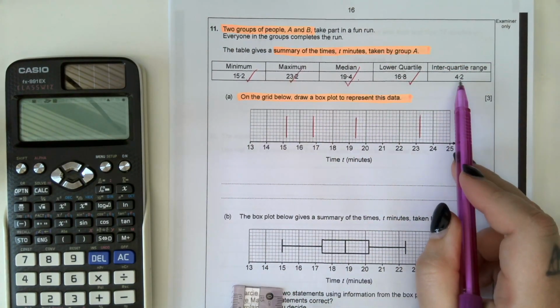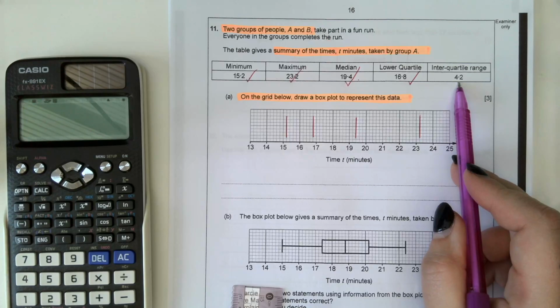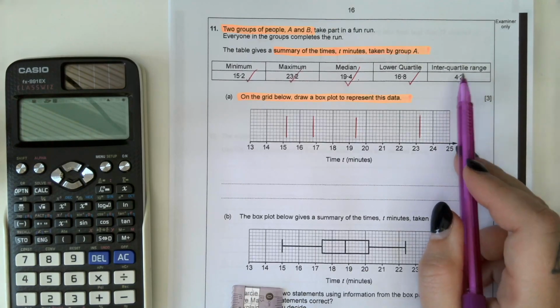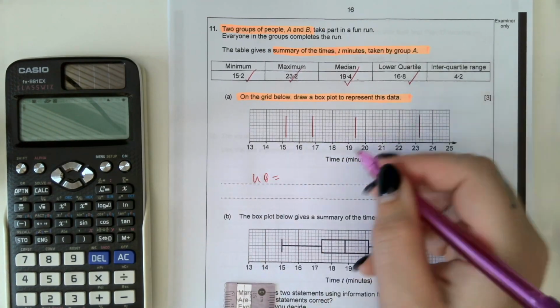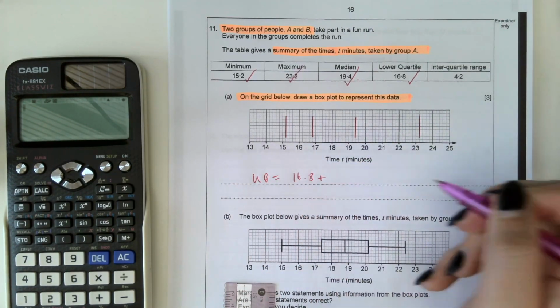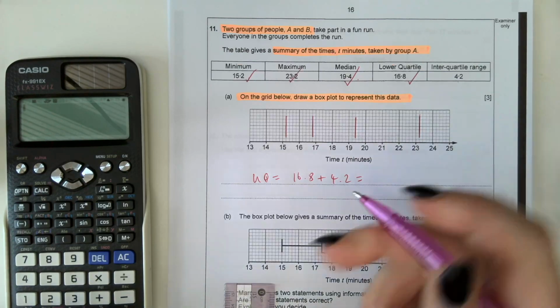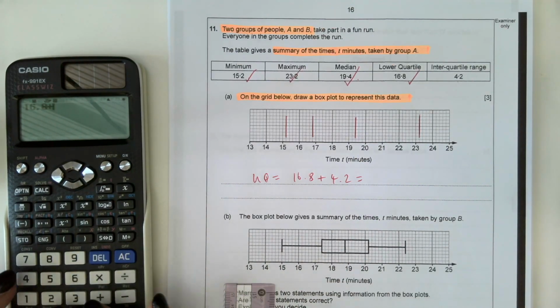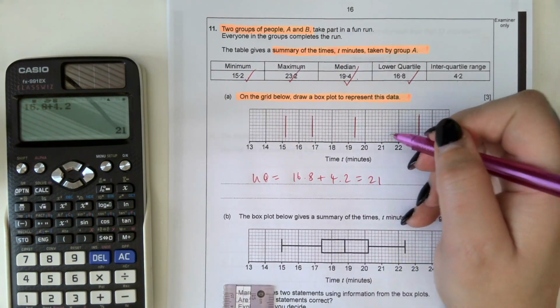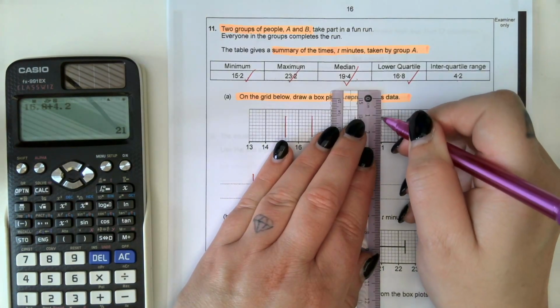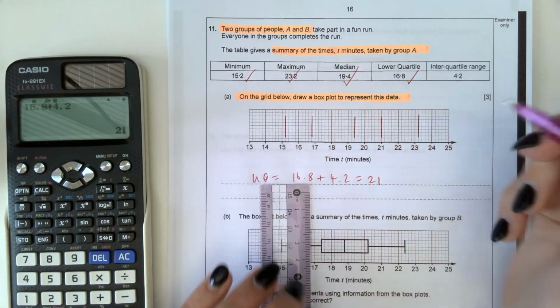So the last thing I need to plot is my upper quartile. So the interquartile range is 4.2. So my upper quartile must be the lower quartile plus that 4.2, because that's the range between them. So 16.8 plus 4.2 is equal to 21. So I'm going to draw my upper quartile at 21.